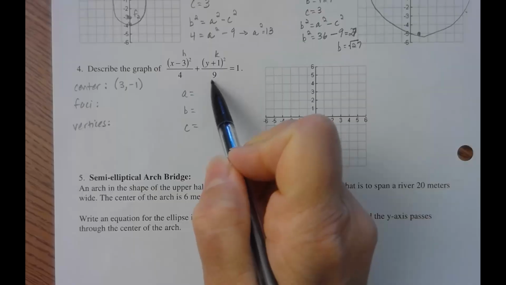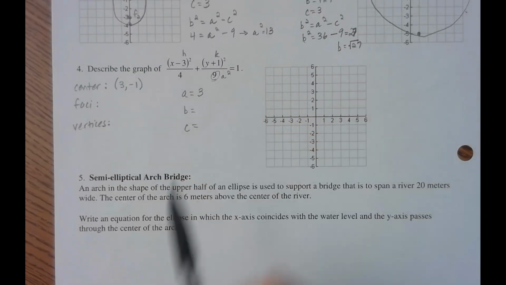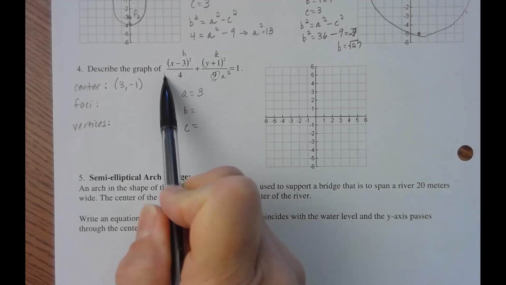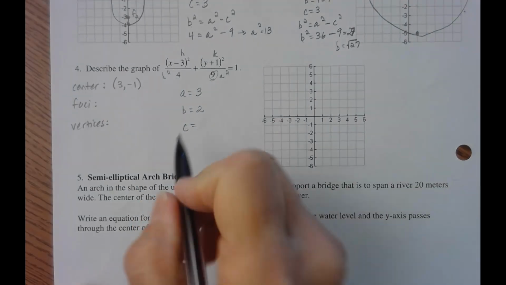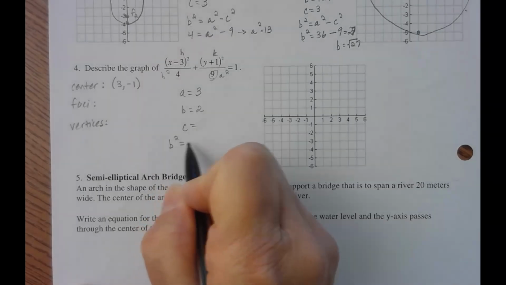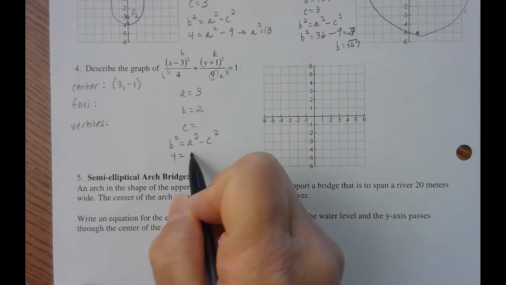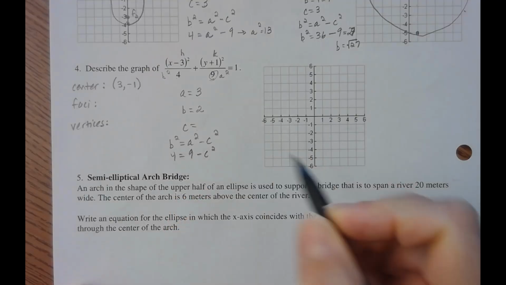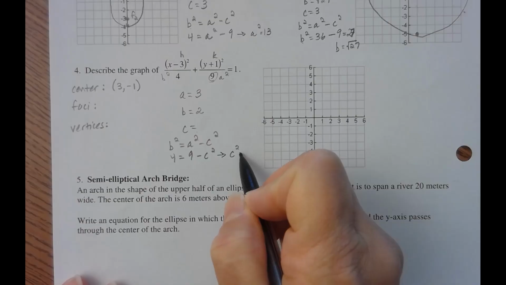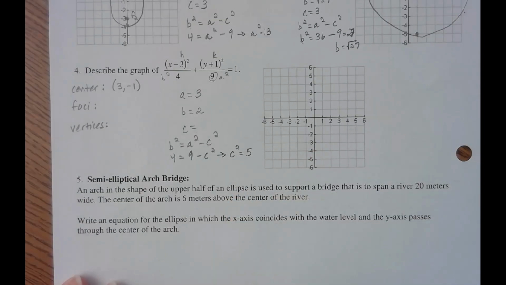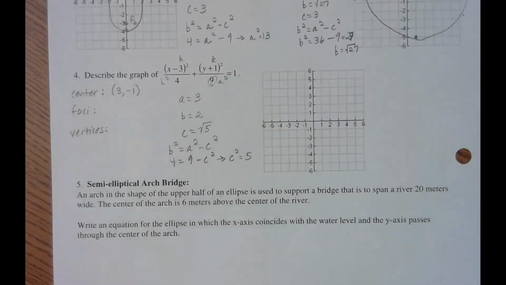So that means 9 is a squared, so a must be 3. 4 is b squared, so b is 2. And then I can calculate c using my b squared equals a squared minus c squared. So that would be 4 equals 9 minus c squared. c squared is equal to 5, which means c is root 5.